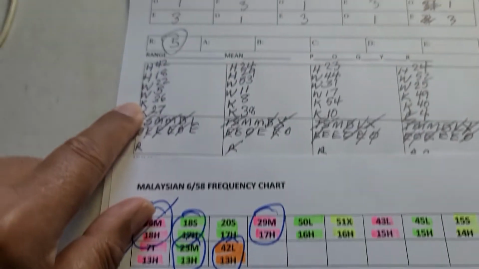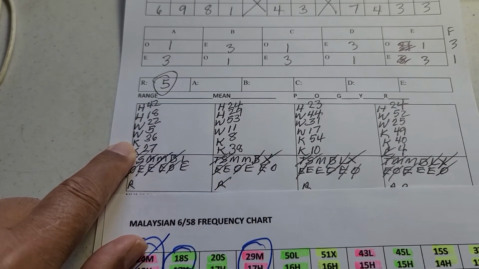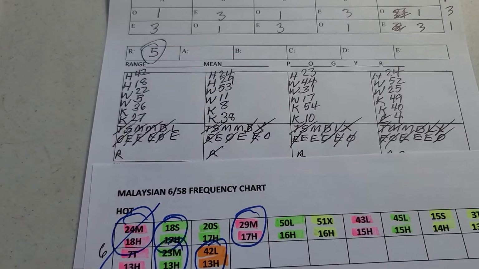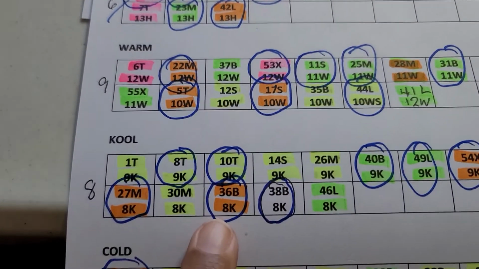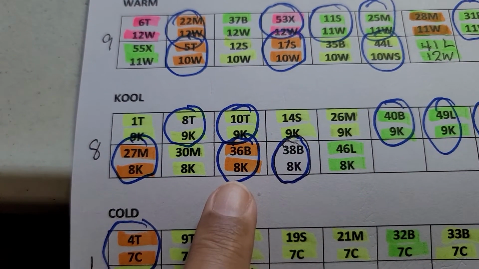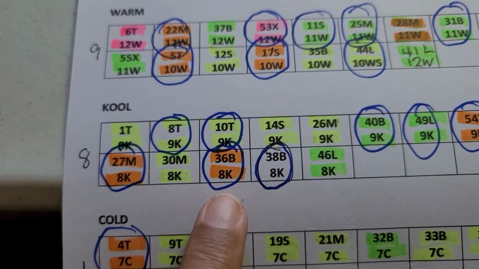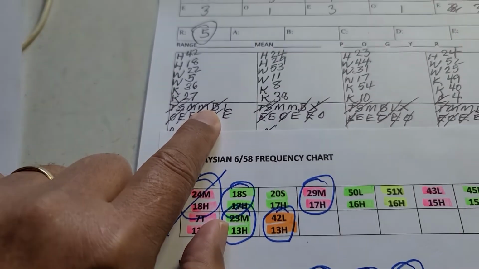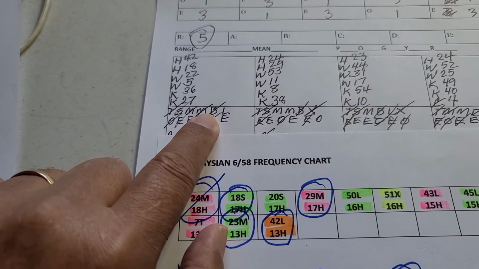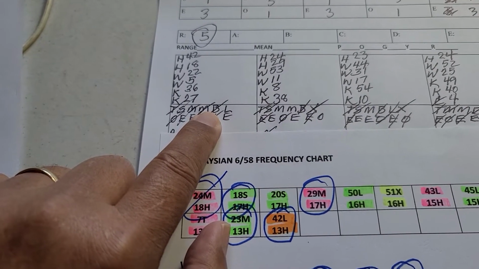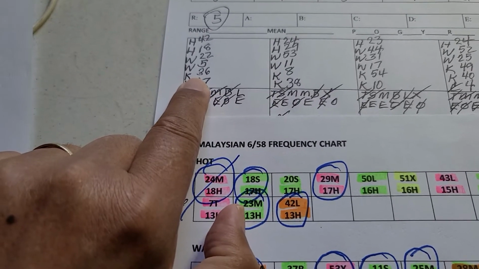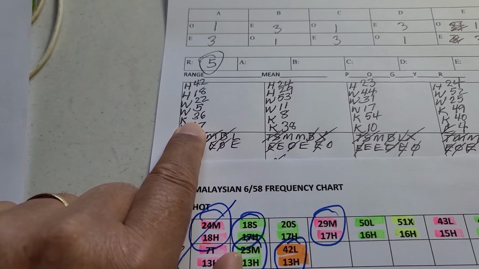36 right here is a K number, so we come down into the K and look for 36. 36 is right here. It's a B number, so we mark off a B. Okay, 36 in B. And it's a K number, so we put the 36 next to the K.